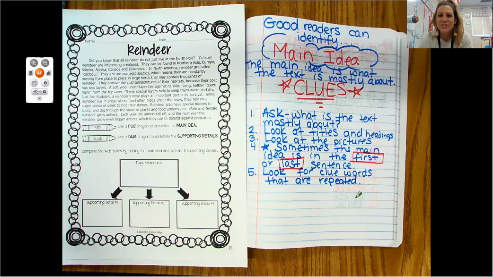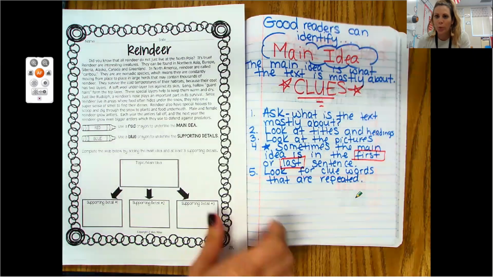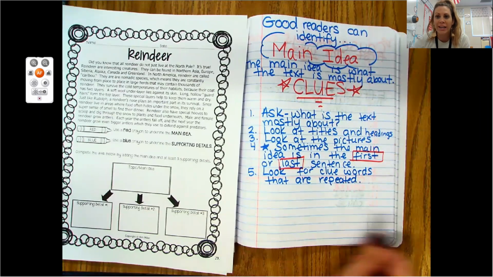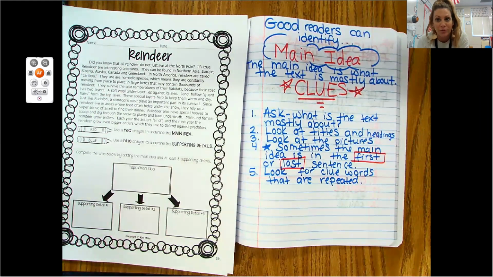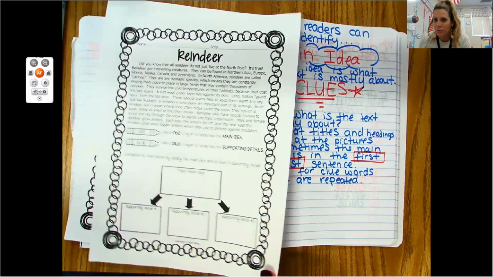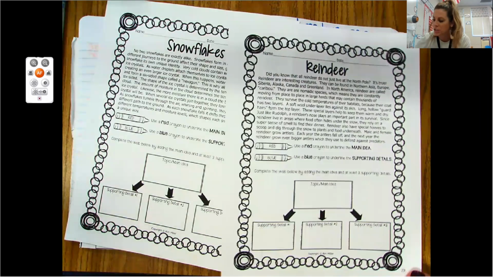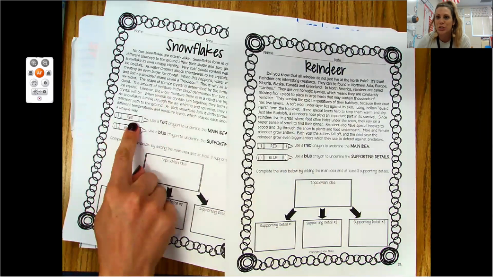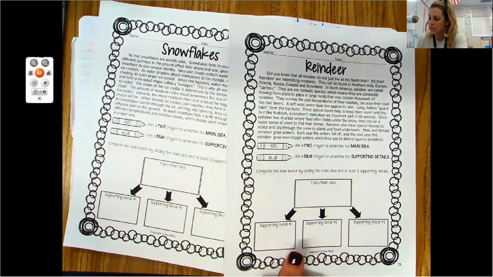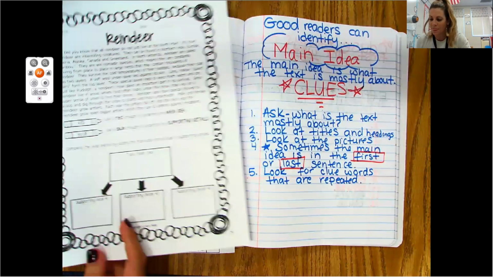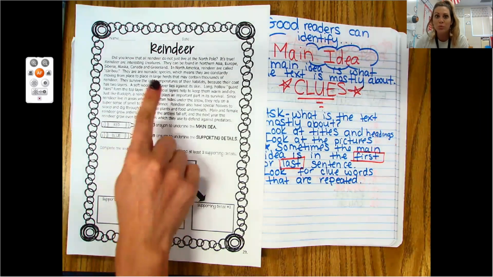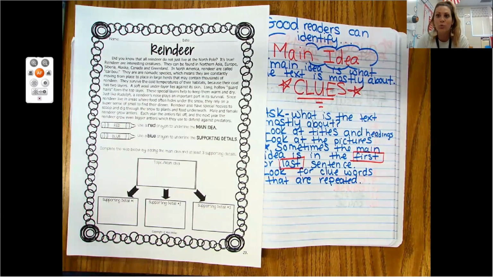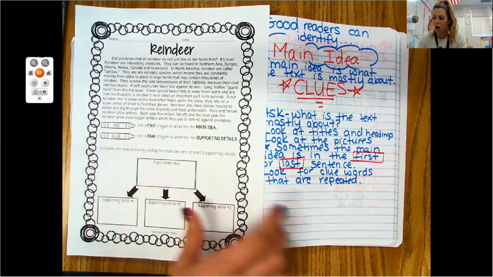Hi, friends. So today we are going to work on and review main idea and key details, something you've gotten really good at over the past couple weeks. You should have printed out two worksheets, reindeer and snowflakes. So you've seen this kind of worksheet before. We have done them, so it should be very familiar for you. We're going to do reindeer together, and then you guys will do the snowflakes worksheet on your own.